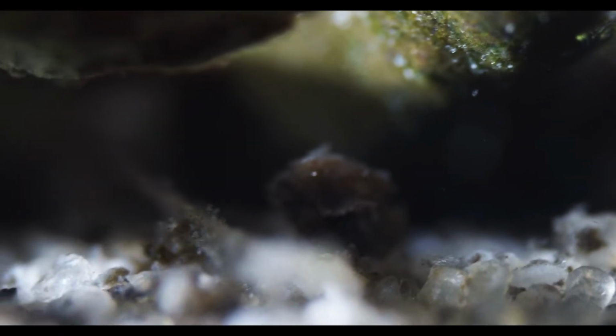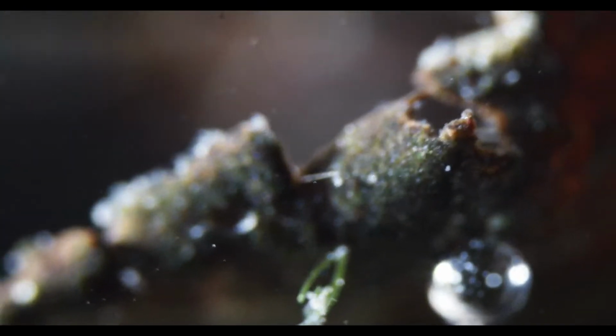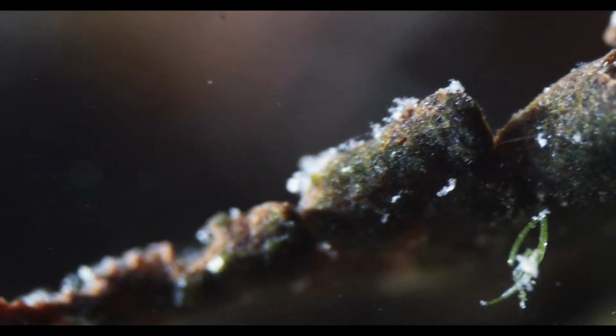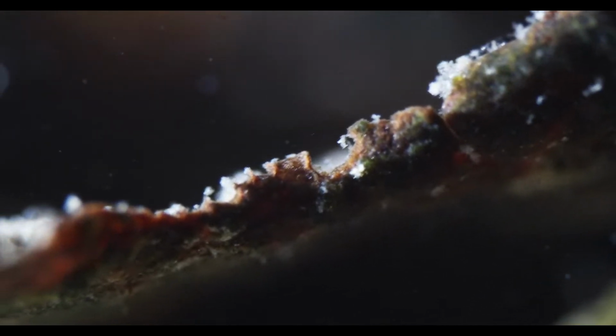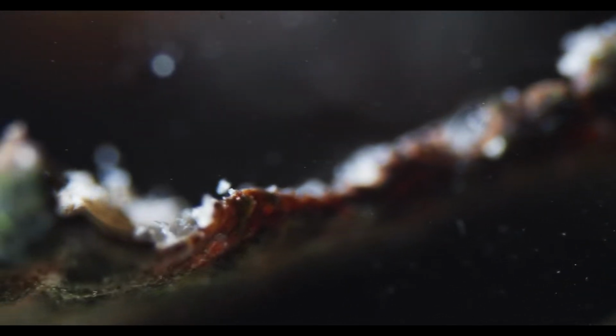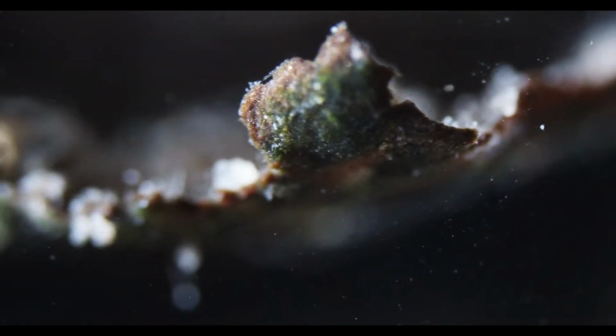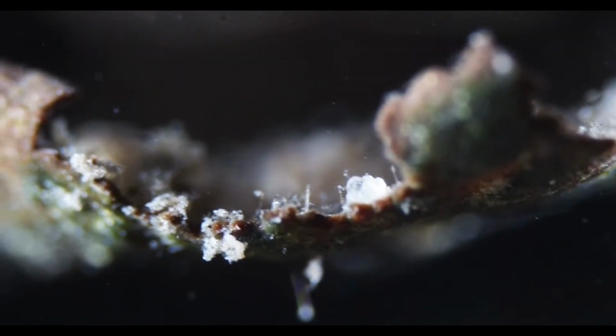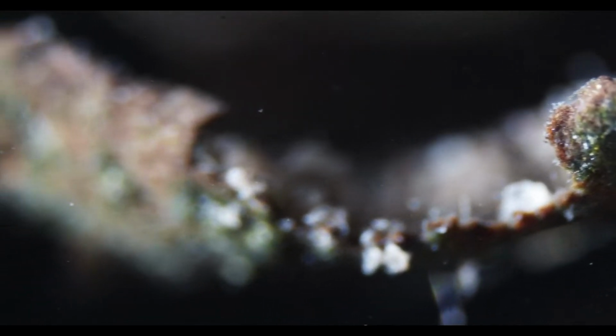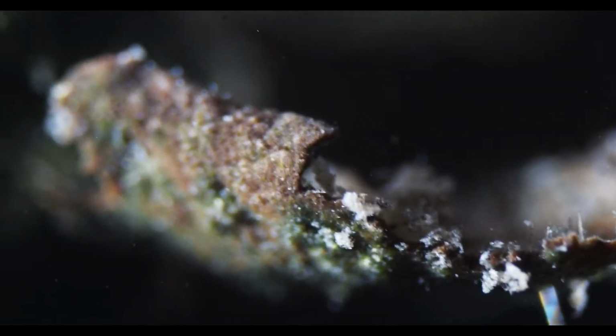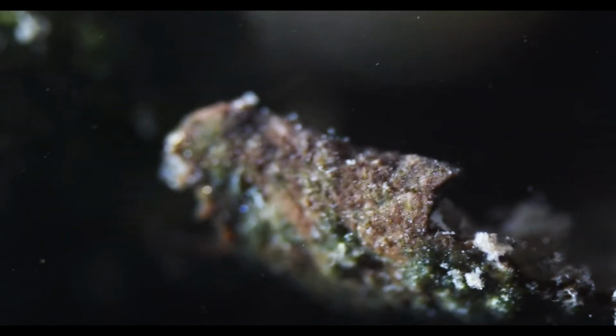I always get excited when I see little pom-poms in my sample jars, because usually it's either Carchesium or other, like, Vorticella are also in that category, I think, or these Zoothamnium, I think they're called. Ones that can contract the branched stalk.